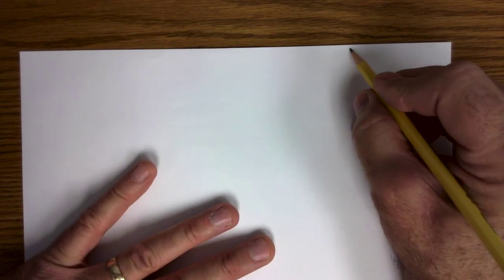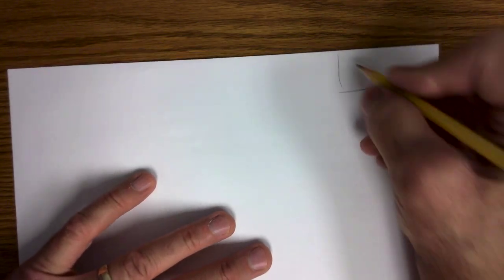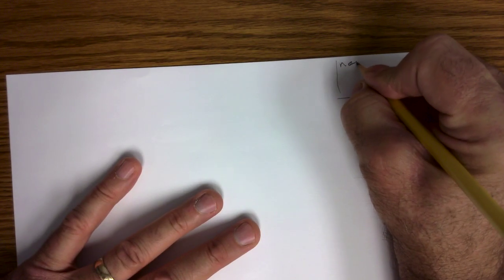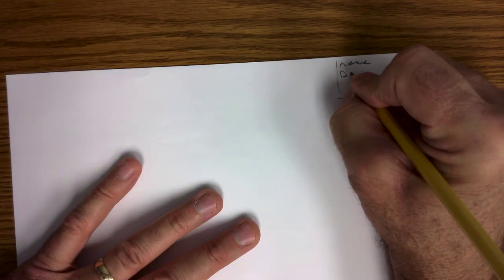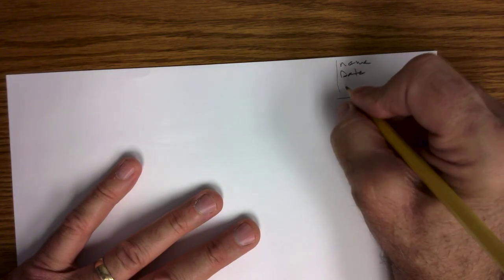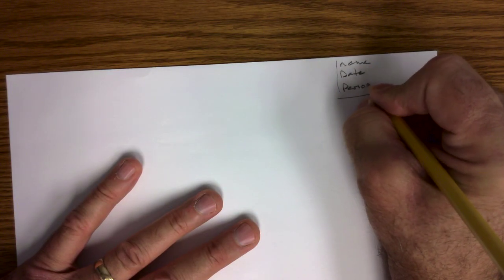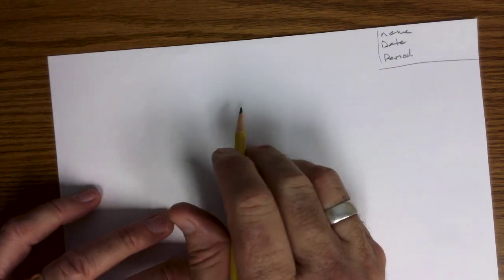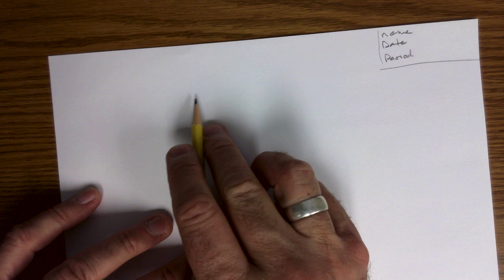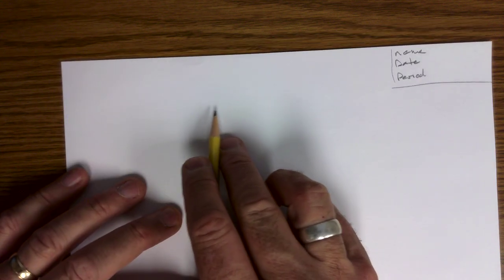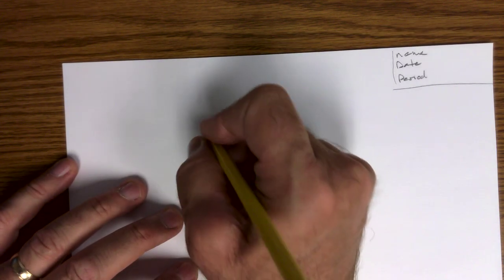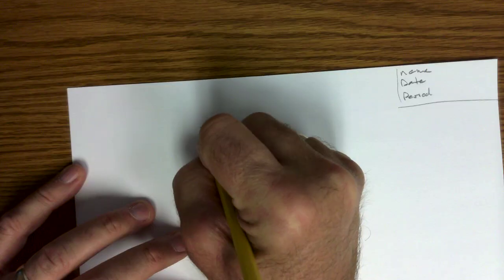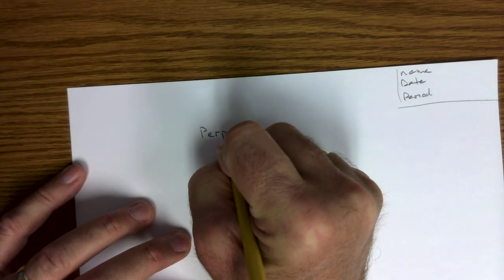And as always, start by having your name area up here. Put your name, put the date, and put the class period. And the title, I'm going to write the words before I draw it because I don't know how the words are going to come out, but we're going to have a perpendicular line. I'll do my best to write neat.